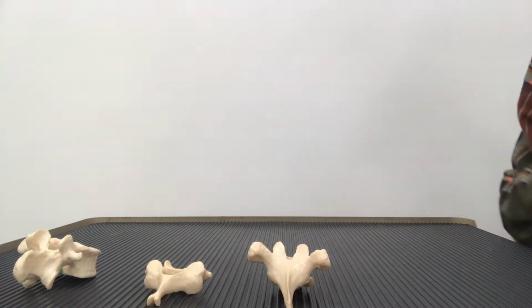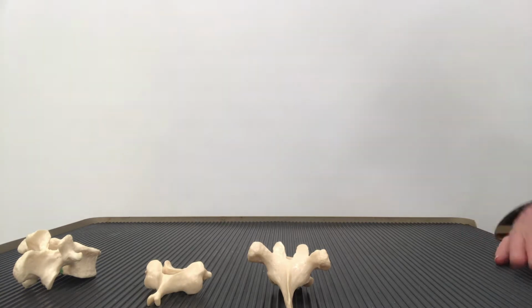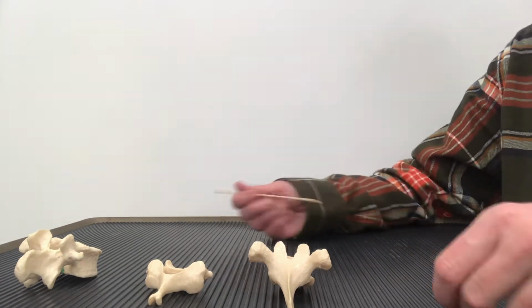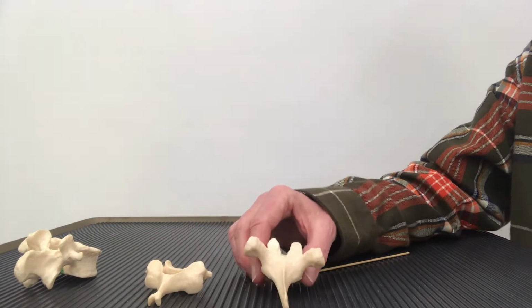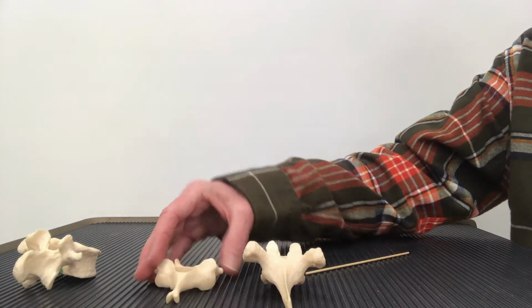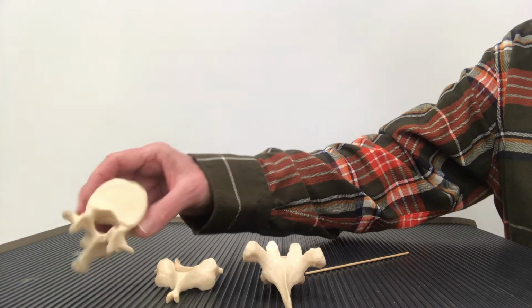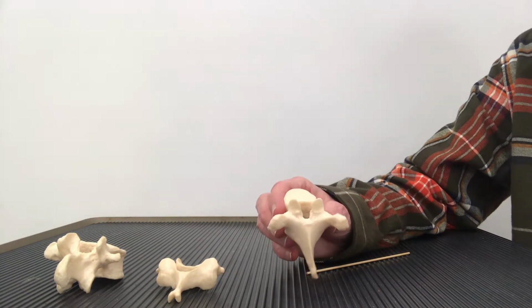This is a continuation of Lab 6. We're now looking at the vertebrae and the vertebral column. We have three different types of vertebrae. You have your thoracic vertebrae, which is in your mid-back region, your cervical, which will be near your neck, and the lumbar, which is lower back. We're going to use the thoracic for the generic terms of the vertebrae.